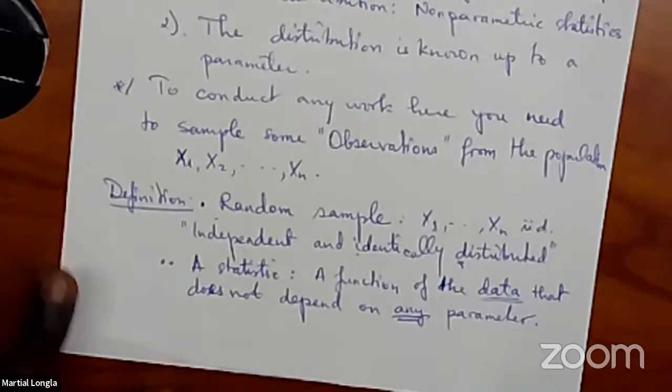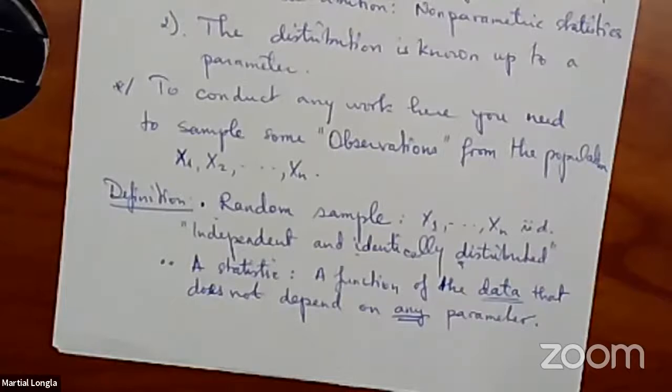Data. What do you call data in statistics? It's the set of observations that you're working with. So when you're reading a paper, you might find people not talking about observations, they're talking about the data. It's the same thing. Right?